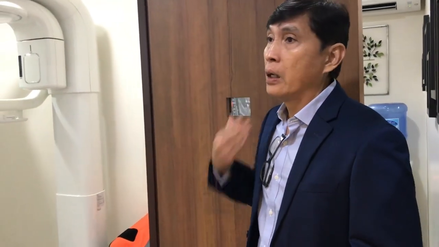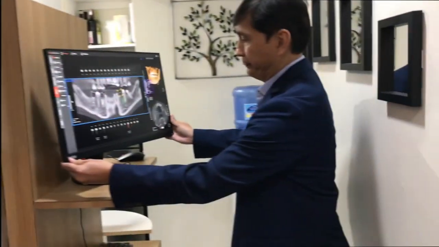A surgeon uses this to locate fractures. What we can also do, if we take a CT scan, is print that scan into a bone. For example, we take a scan of the jaw, send it to our lab, and convert that into an actual jaw. So that's how we work here.